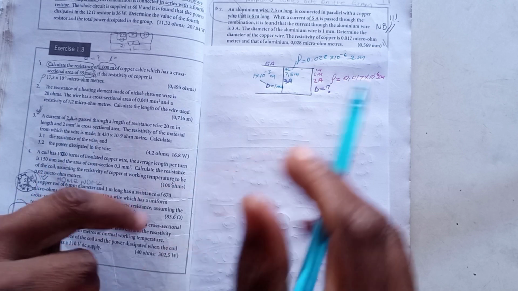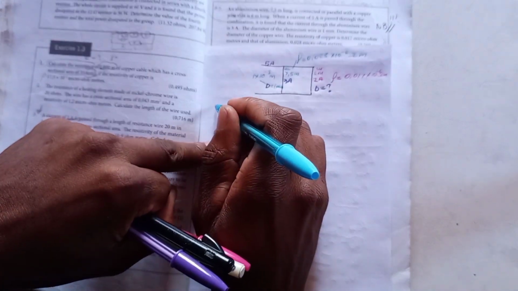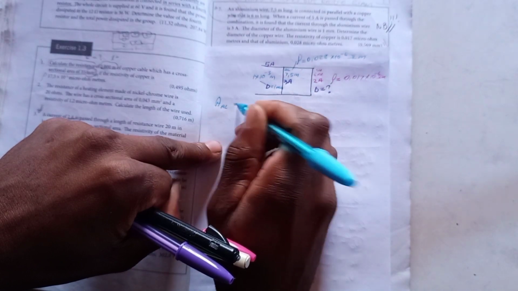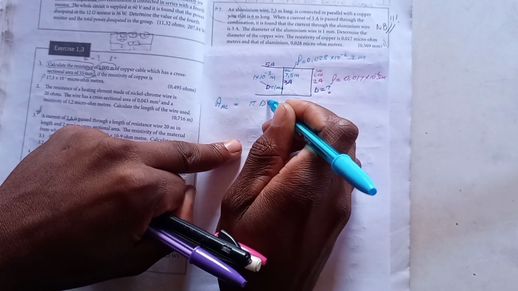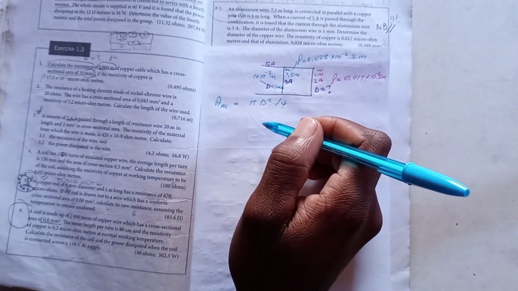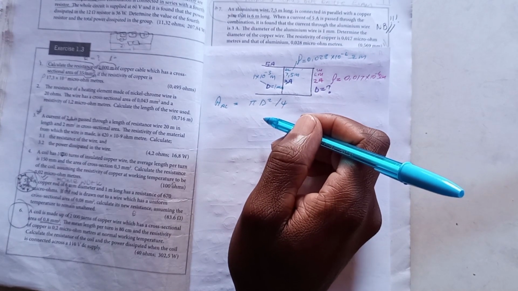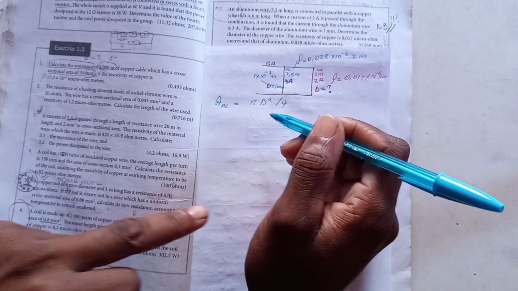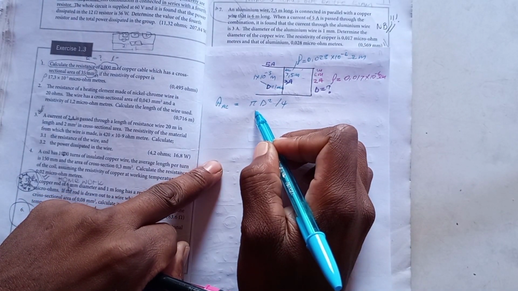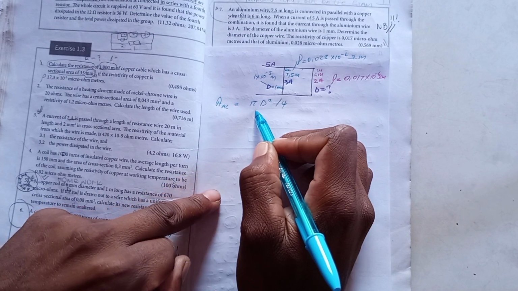Okay, we can calculate the area of aluminium, right? By pi D squared all divided by 4. But where will it help us? Once we know the area of aluminium, what can we then calculate?